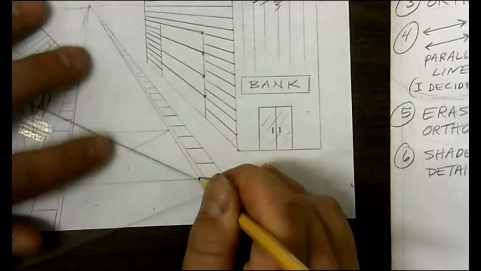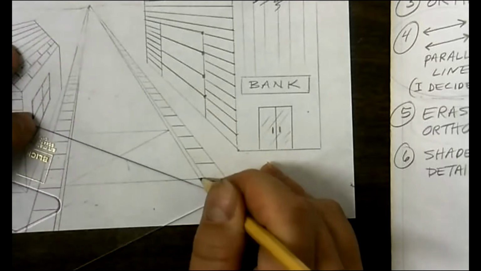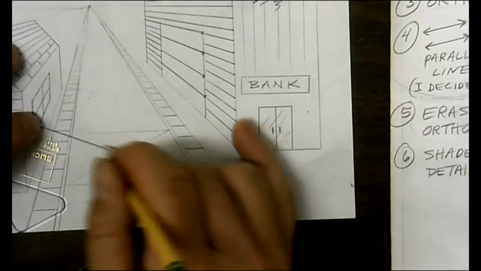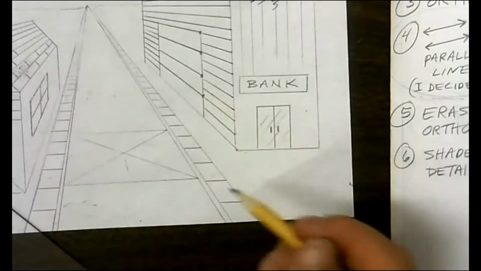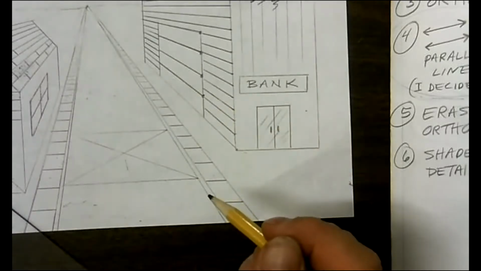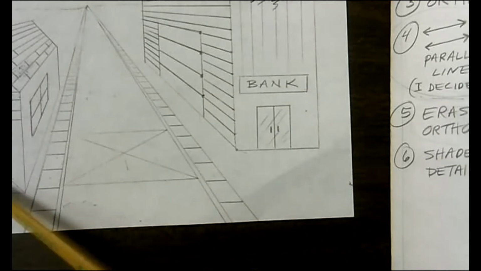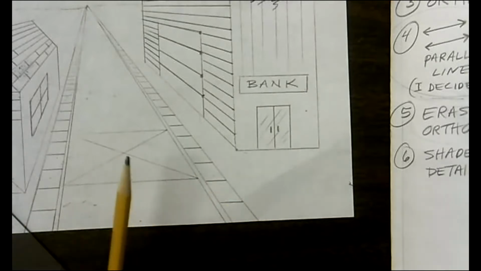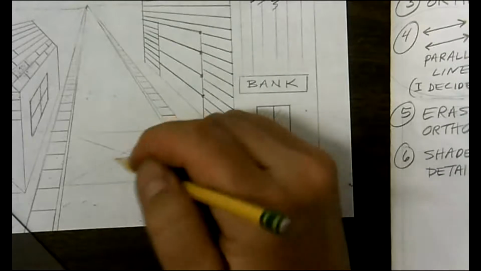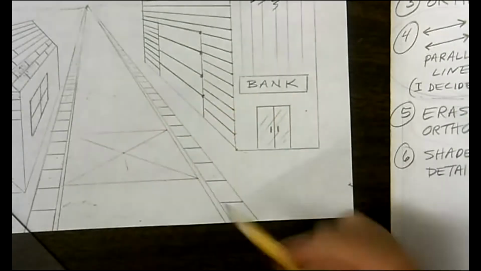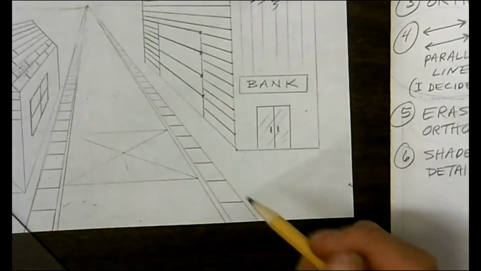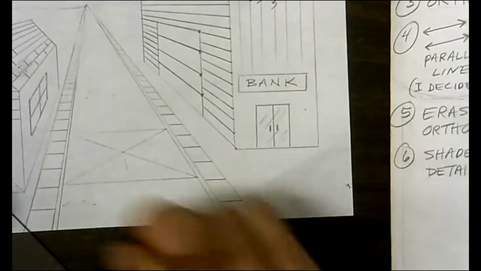I hear you. It probably seems like, well, that's a lot of work to find the middle. But I want to stress two reasons why to do this. Number one, it's going to be perfect. And number two, I want you to know this trick because we can do this in two-point perspective and three-point, four-point, five-point. It all works. All right, so now I've located the very center of my road. And it looks like I was pretty darn close, but watch this.